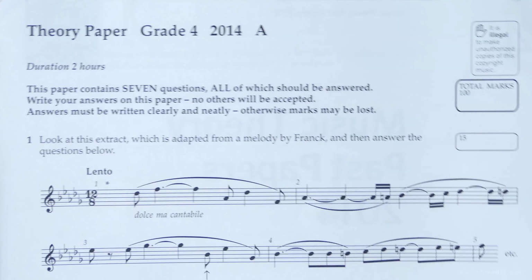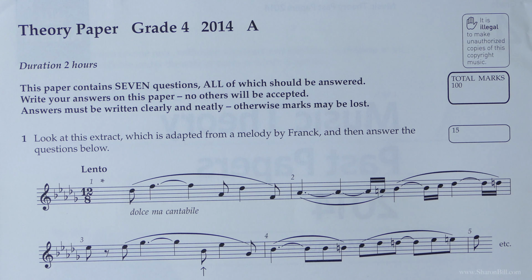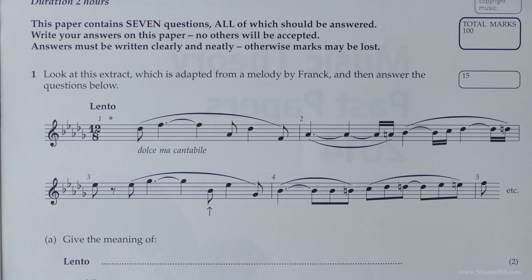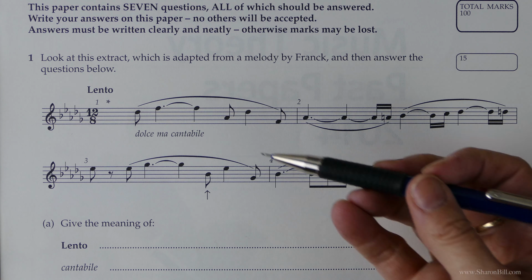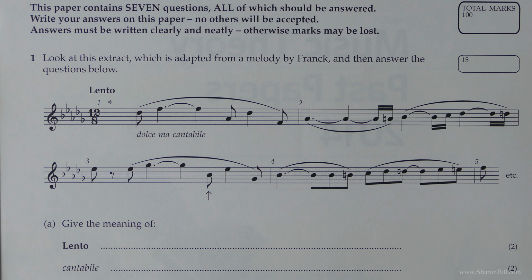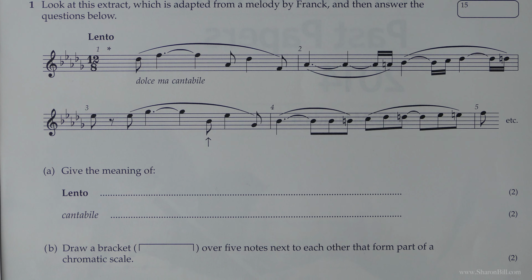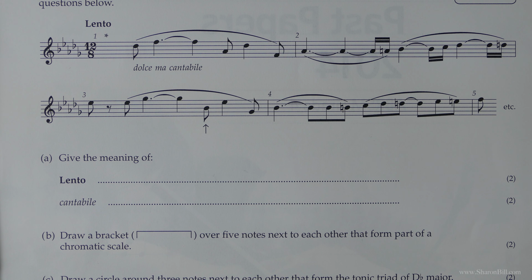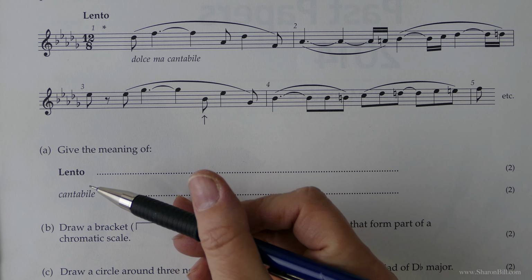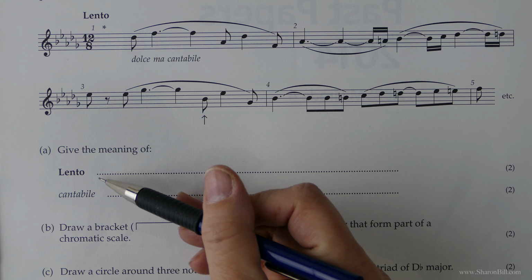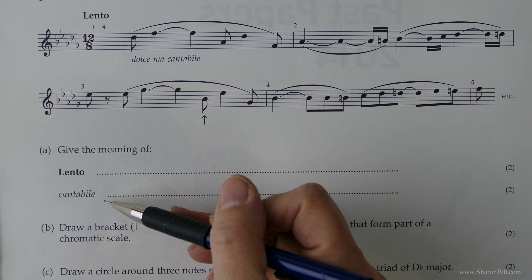So if you turn with me to the first question, it's on page 2, and we'll have a look at question 1. So all of the questions on this page refer back to this extract here. We've got this little piece of music here. Now straight away on question 1A we see where the paper has changed from 2018 onwards. Here we're asked to give the meaning to these performance directions and musical terms.